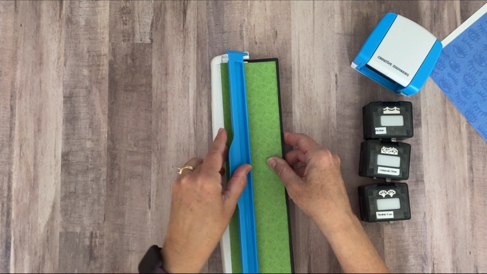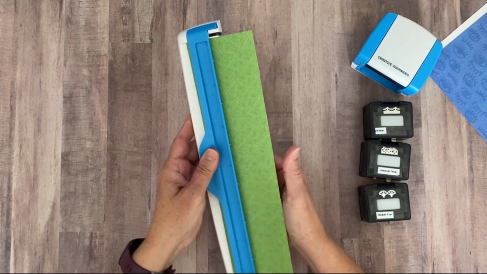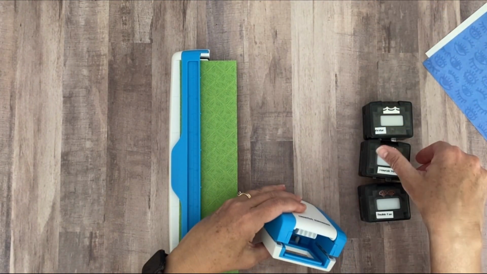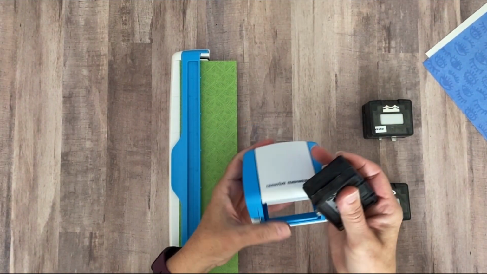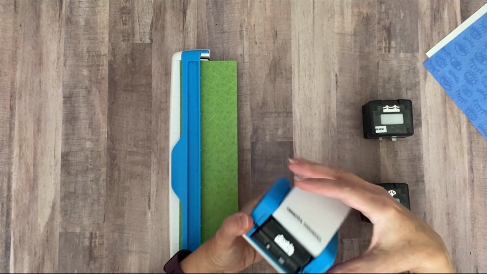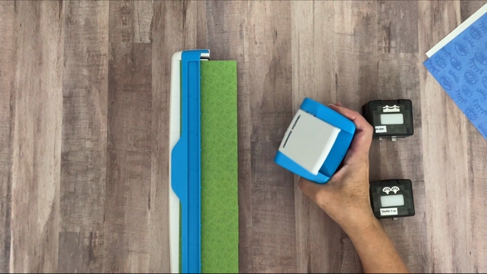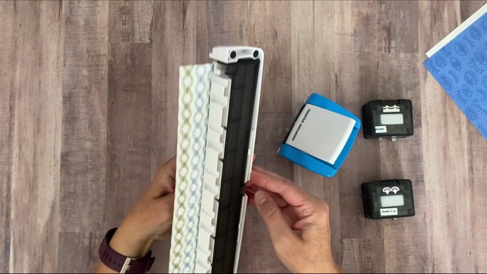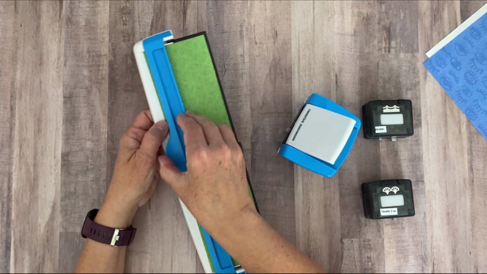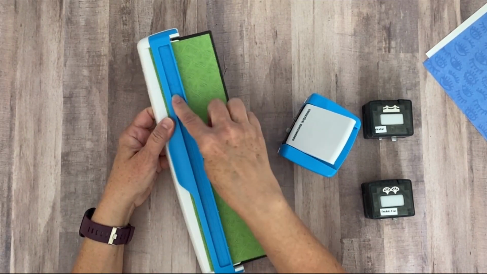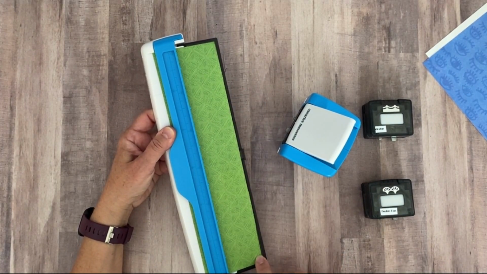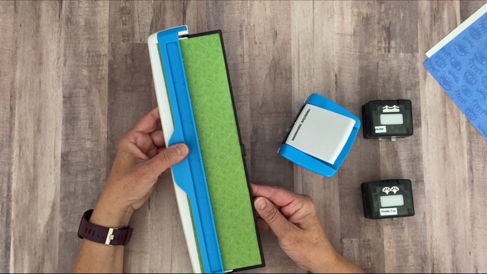I'm going to do that on this beautiful green. I believe this green came from a Totally Tonal pack. Okay, so if you're not familiar with the system, the cartridge slides right in like that. You can hear it click. I kind of just put this paper in. Let me back up a bit here. So you put the paper in under the arm, put the arm down. There's a magnet here that will hold it in. Make sure that it's flush in both corners, and then we're ready to punch.